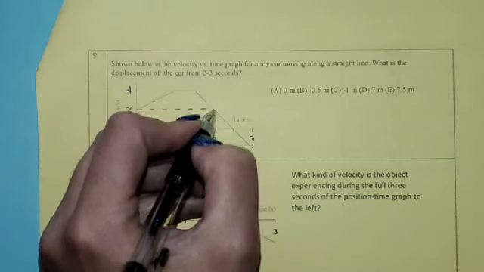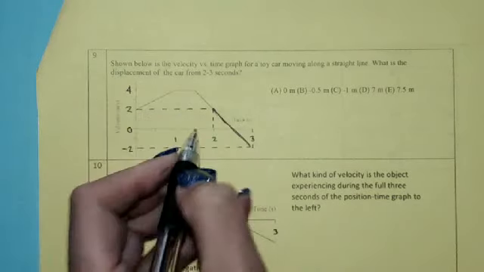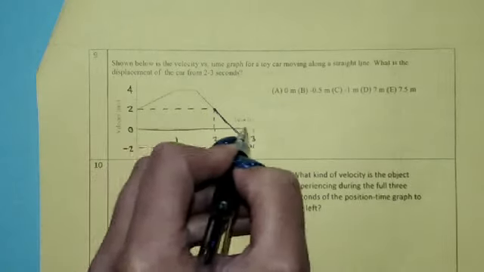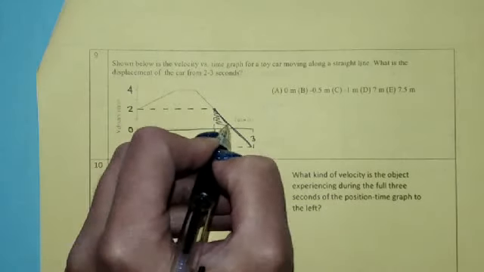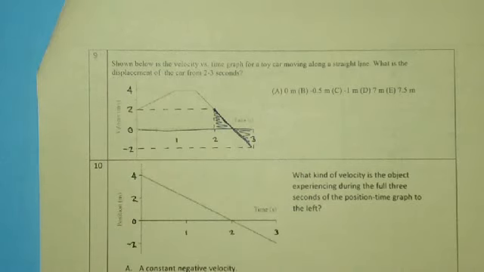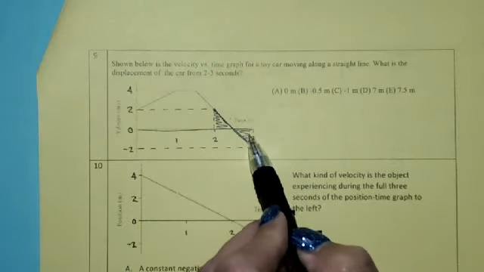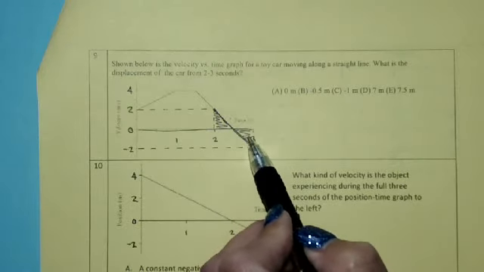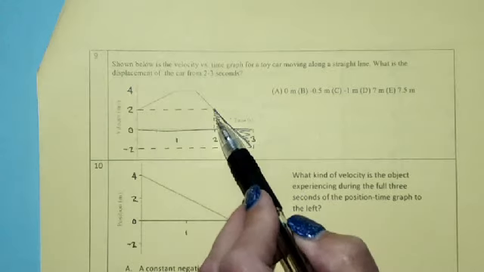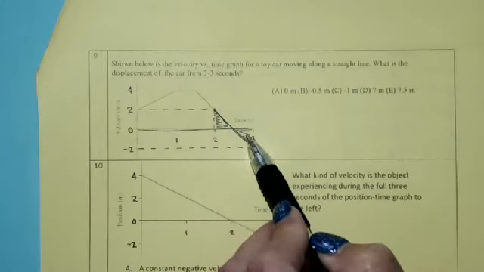From 2 to 3 seconds, the line does this.